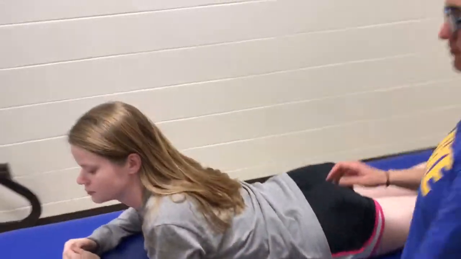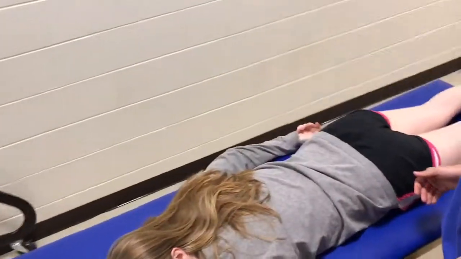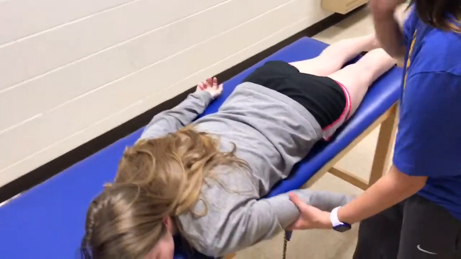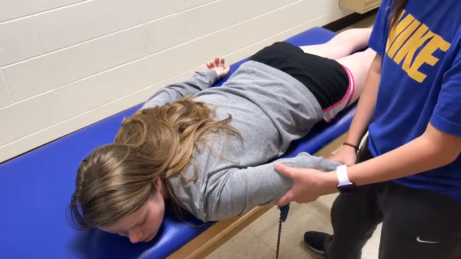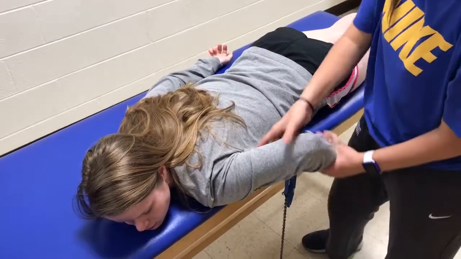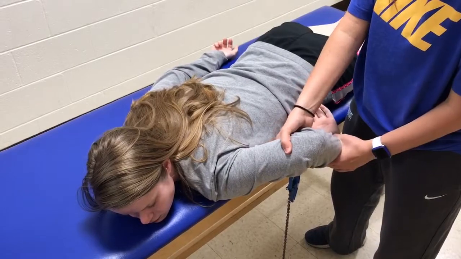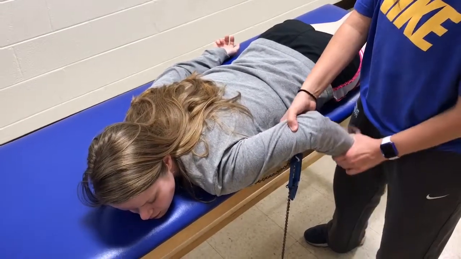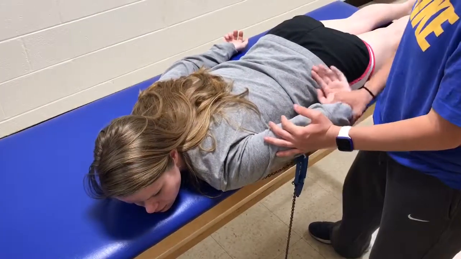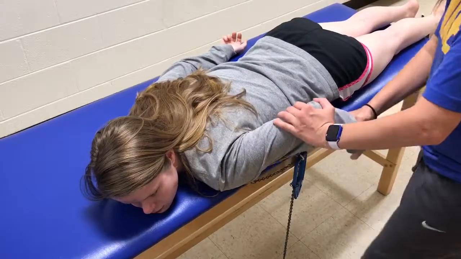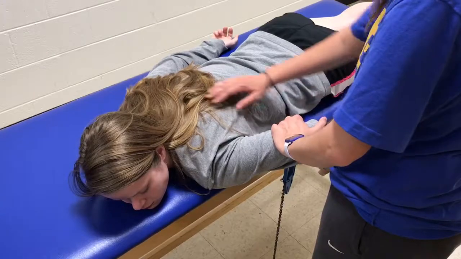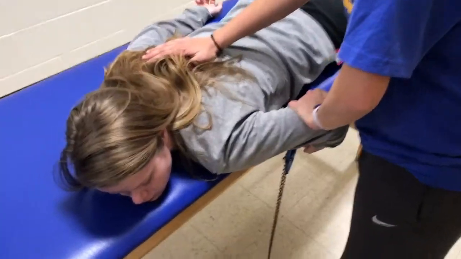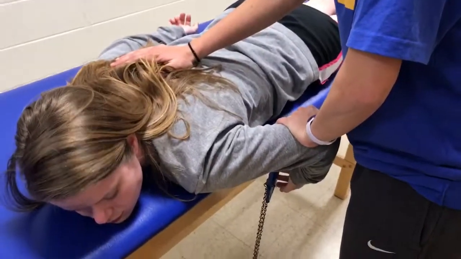And scoot to the edge of the table. Okay? I'm going to put her into extension and flexion of the elbow and have her out this way. And I'm going to push down on your elbow. I want you to hold this position. Don't let it break you for 5 seconds. Ready? Go. 1, 2, 3, 4, 5.